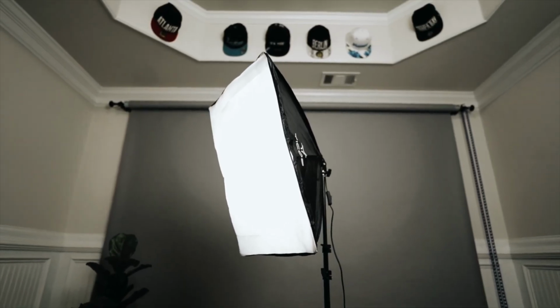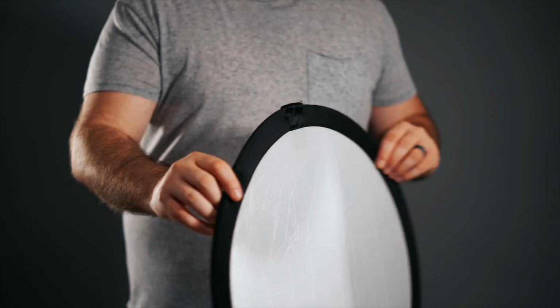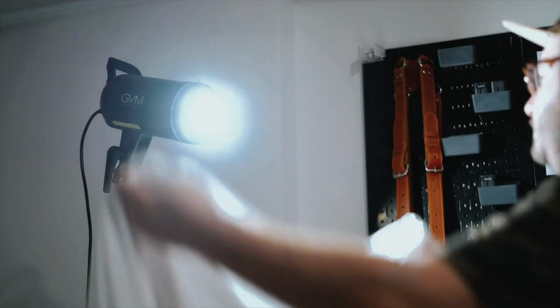Try using some diffusion with your light to help soften it. You can do this with a softbox or by using the inside piece of a 5-in-1 reflector or simply using a bed sheet. The goal is to create a larger light source because that will help blend the contrast between the highlights and shadows.